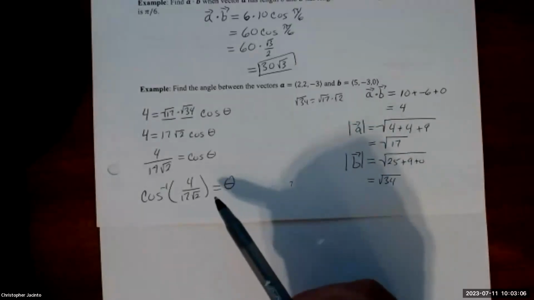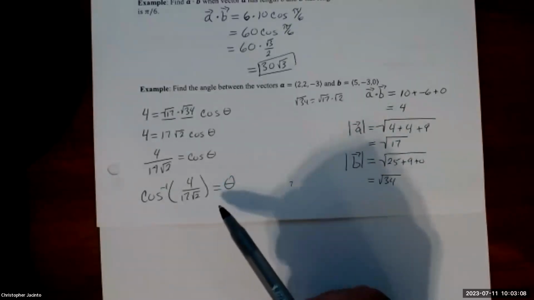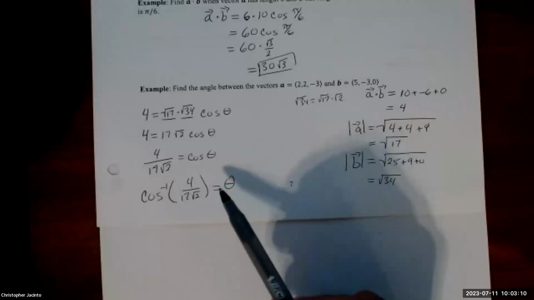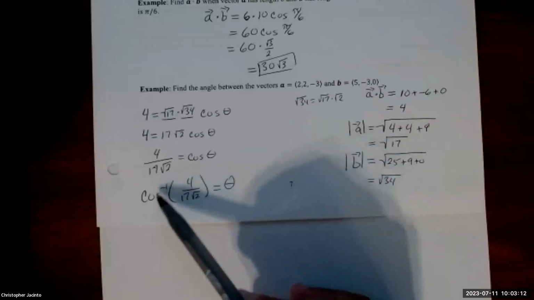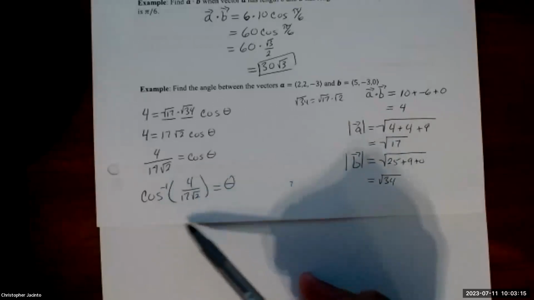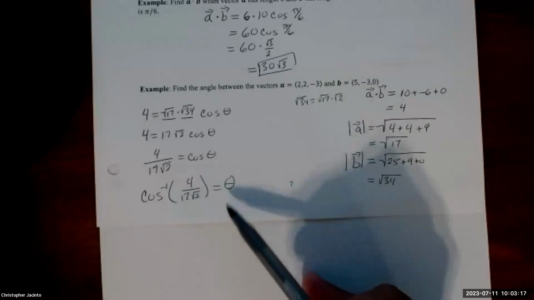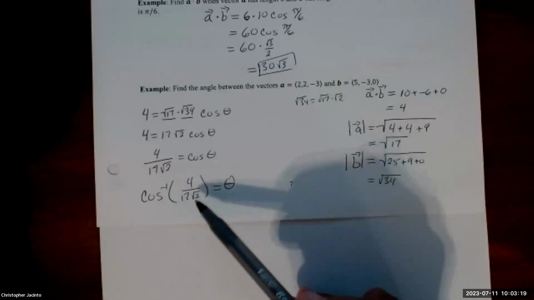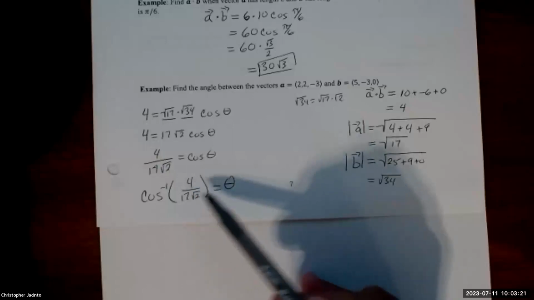Actually, before I go any further, one thing from way back in pre-calculus that you probably really forgot, it's been a while: make sure your calculator is in degree mode, because you want a degree out. Remember, radians and degrees give you different answers.